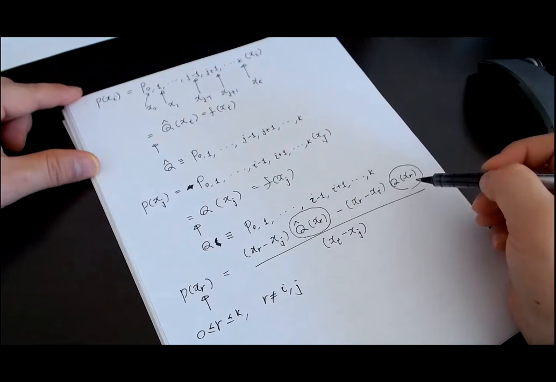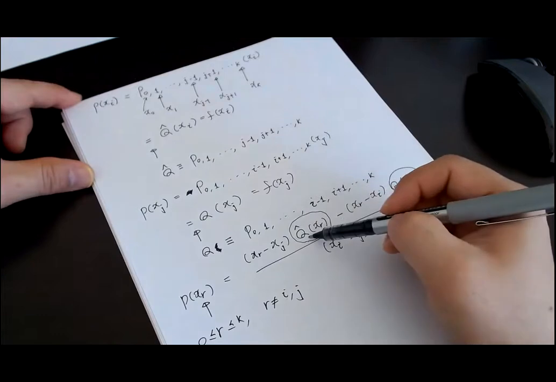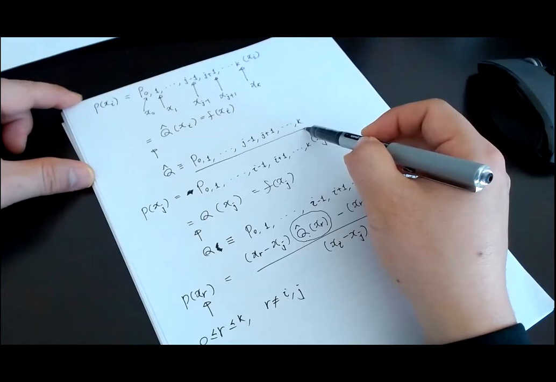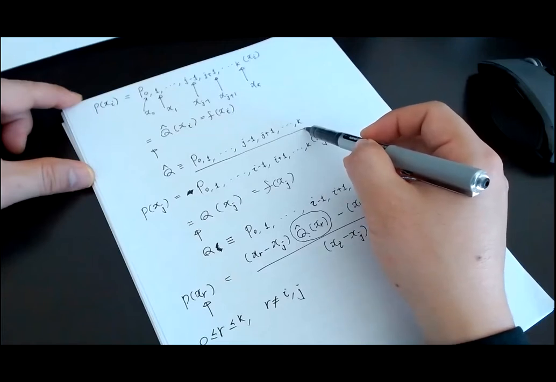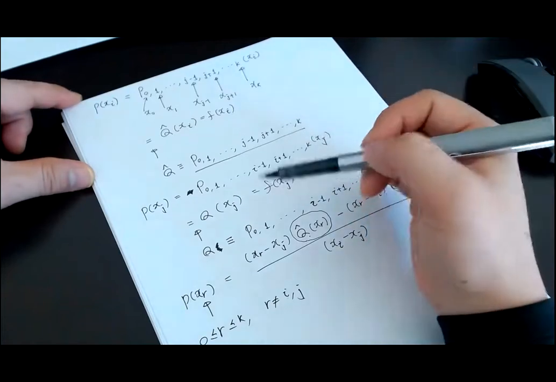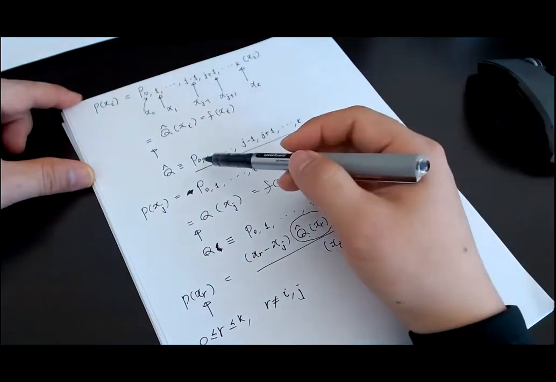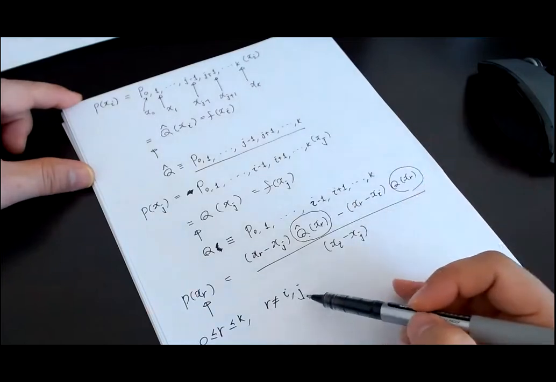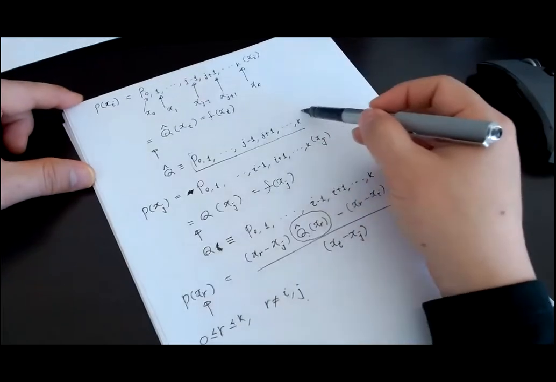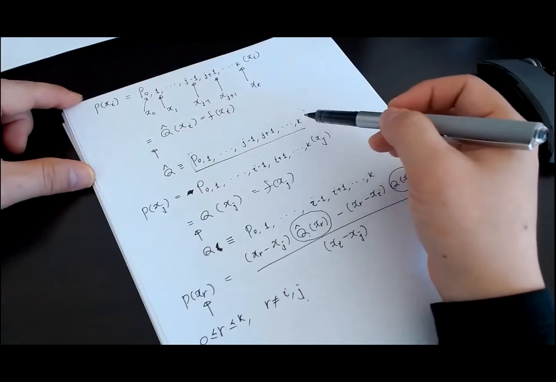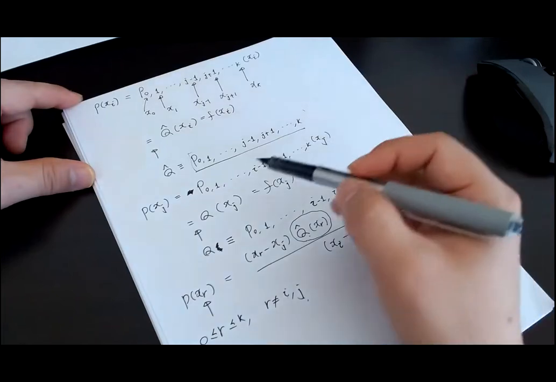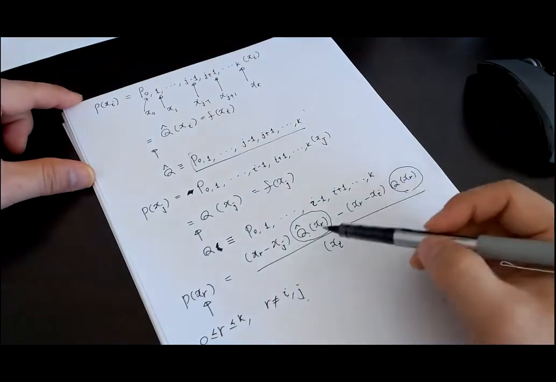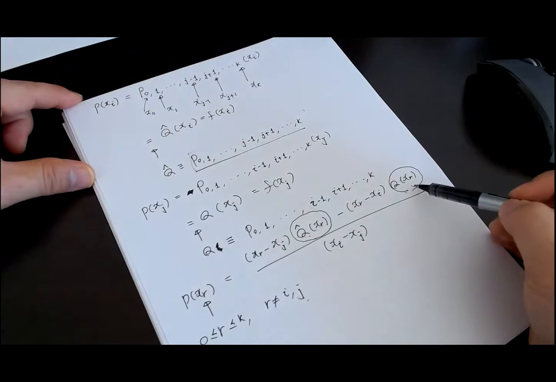Keep in mind, q hat is the Lagrange interpolating polynomial approximating f at x0 through xk except for xj. Since r is neither i nor j, this should interpolate f at xr. Same reason for q. So that is equal to f of xr.